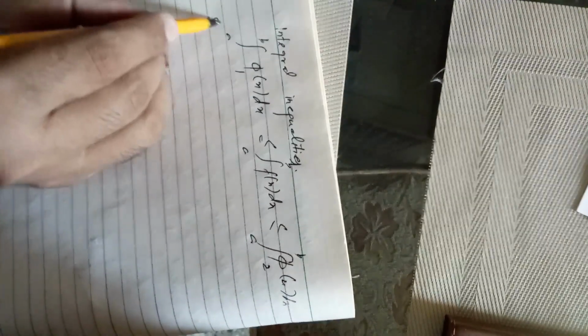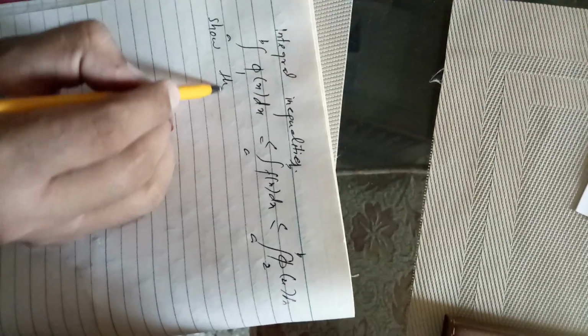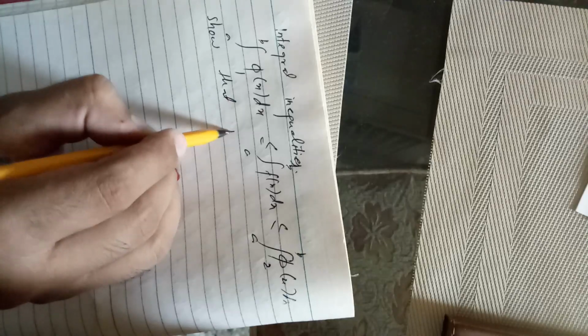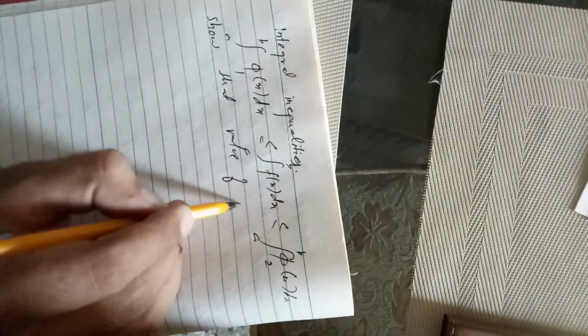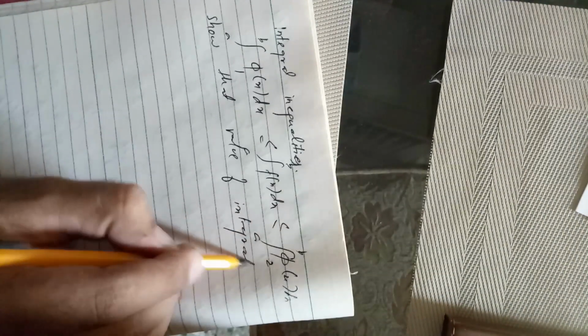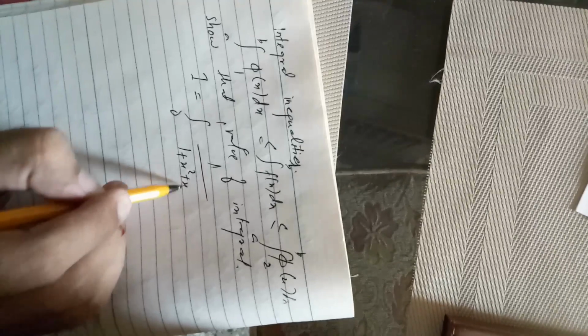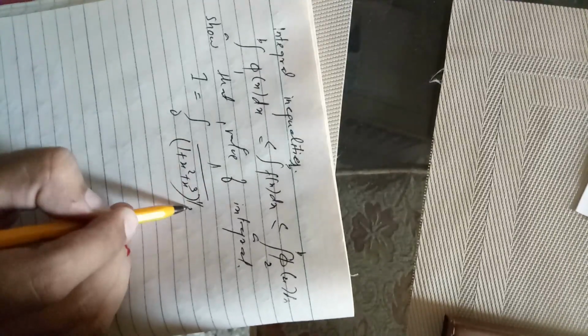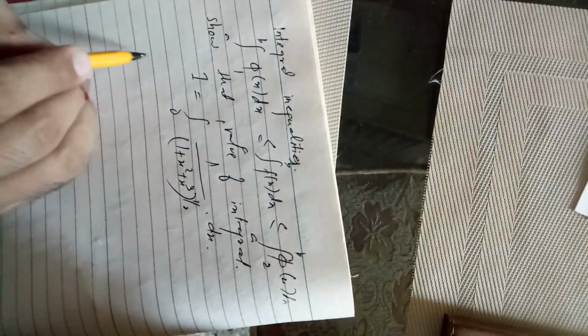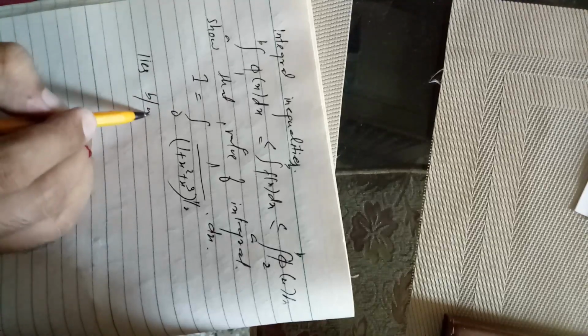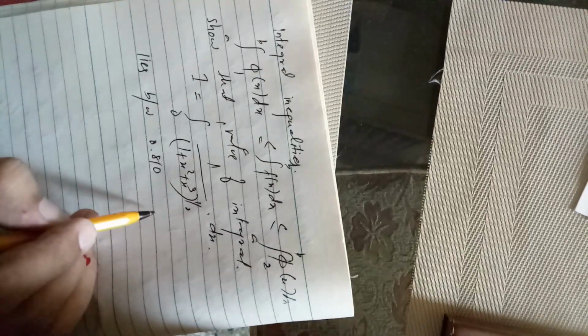So show that the value of the integral from 0 to 1 of (1 plus x square plus x cube) to the power half dx lies between 0.810 and 0.882.